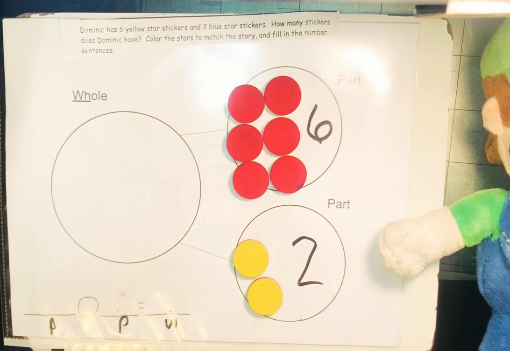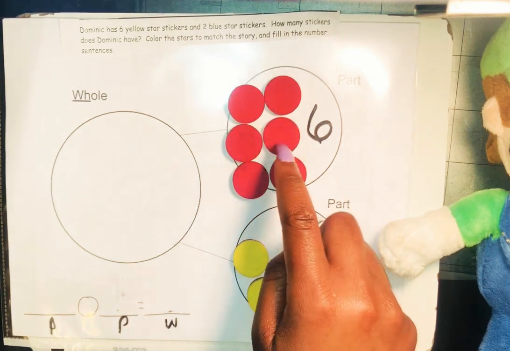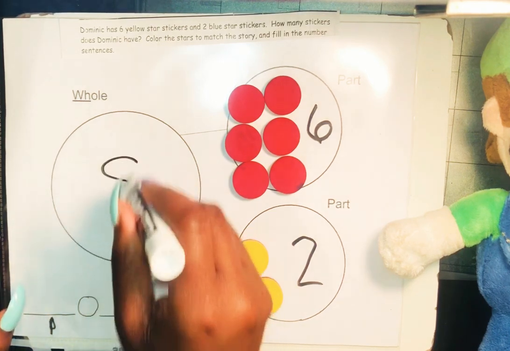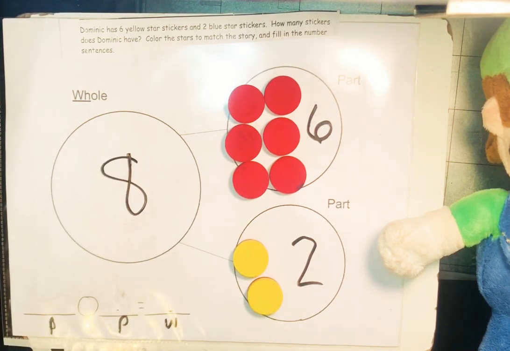Now I need to know how many he has all together. How do I figure that out? Yep, I could add 6 and 2 with my fingers, or I could count my counters. Count with me. 1, 2, 3, 4, 5, 6, 7, 8. So altogether, he has 8 stickers.